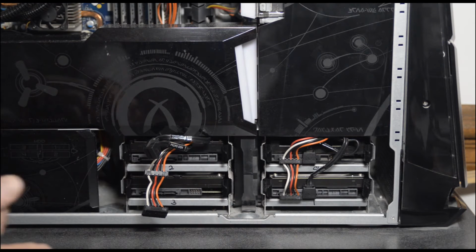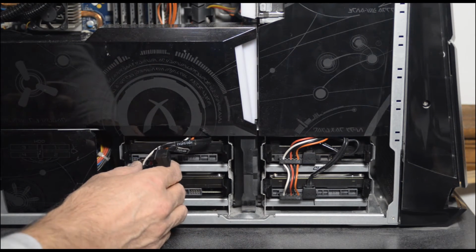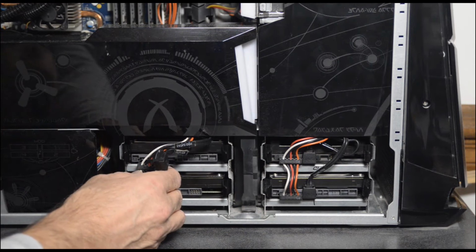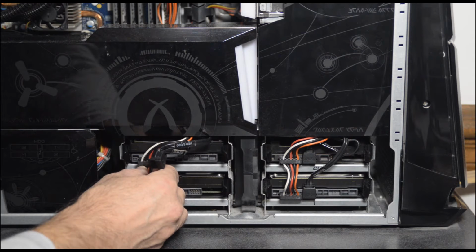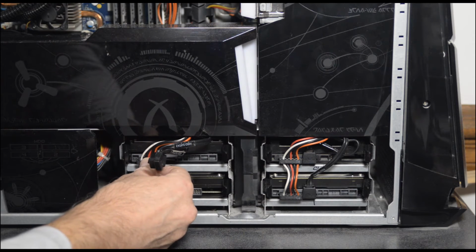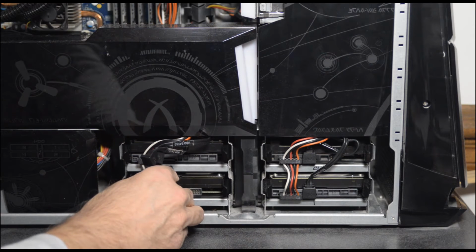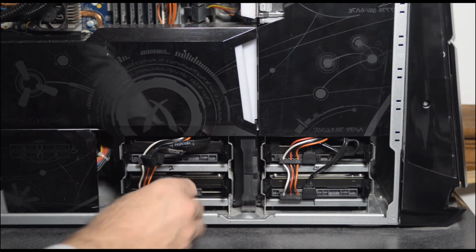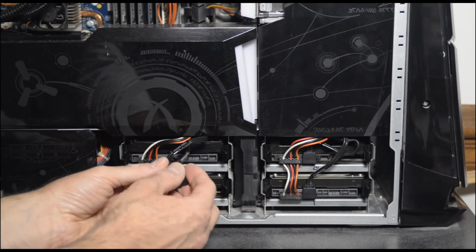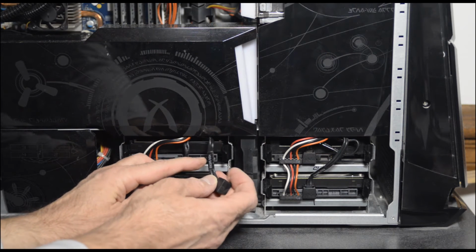Then we're going to reconnect all the cables. Now these cables do not click on or snap on, they just push on. So if you try to listen for a click or a snap, you're not going to hear one. They just push on. And it doesn't take a lot of force. Now these cables, Dell's been good to label these.